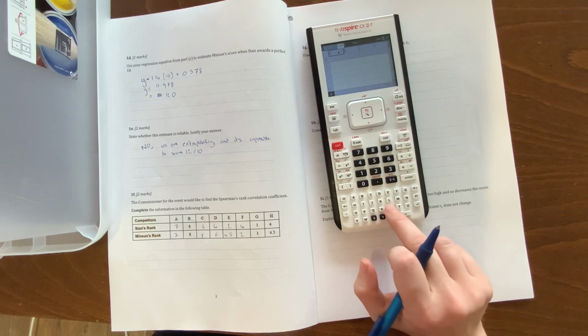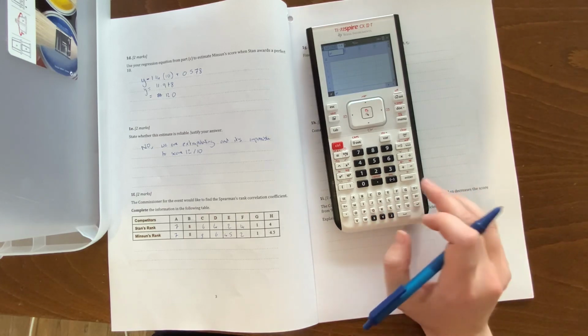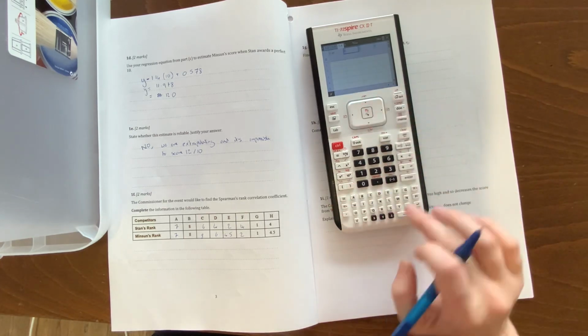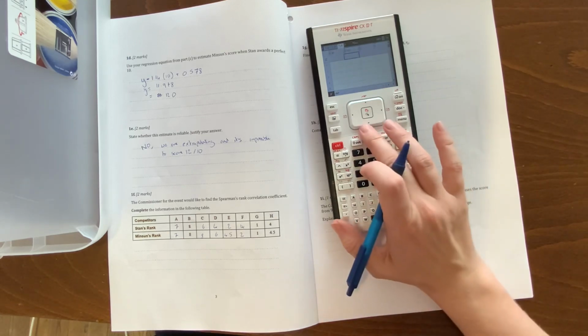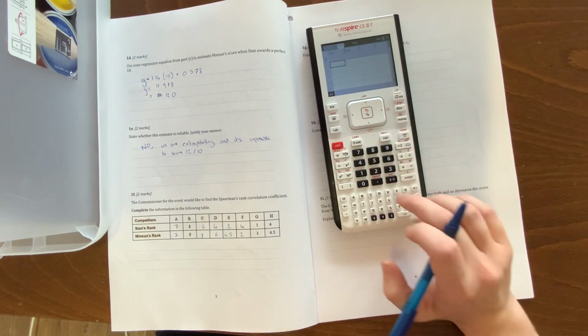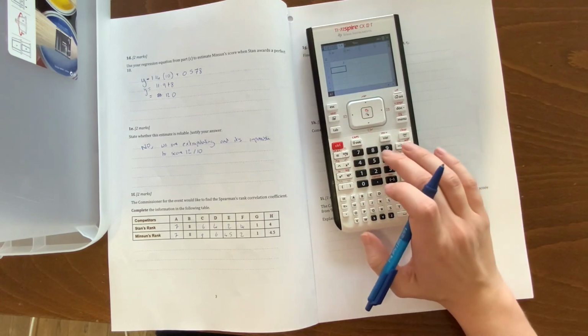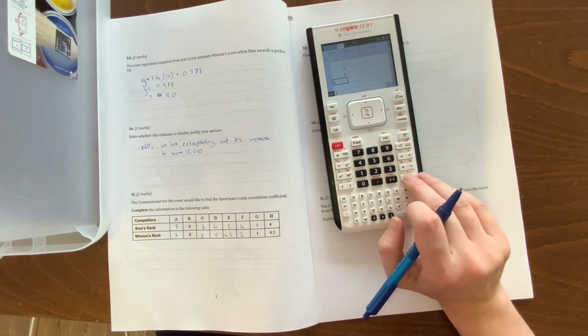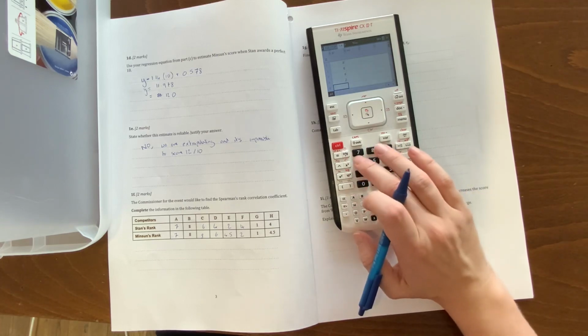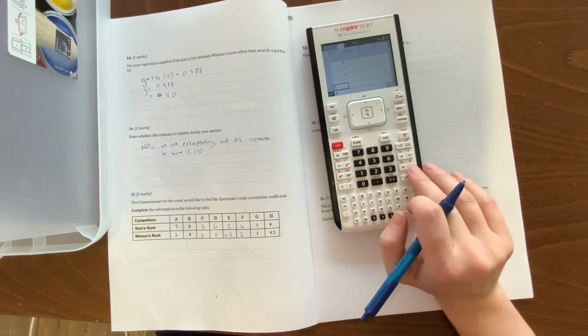So I'm going to call this SR for Stan's rank and MR for Minson's rank. And then I can just put those in. So 7, 8, 6, 4, 2, 4, 1, 4.